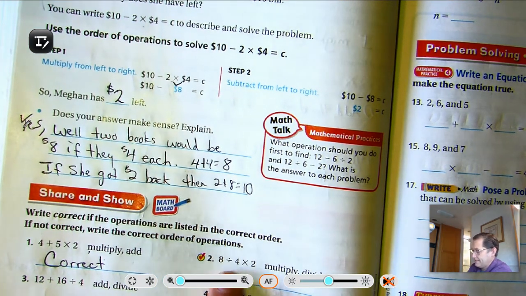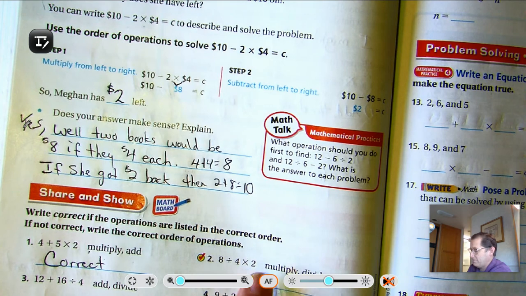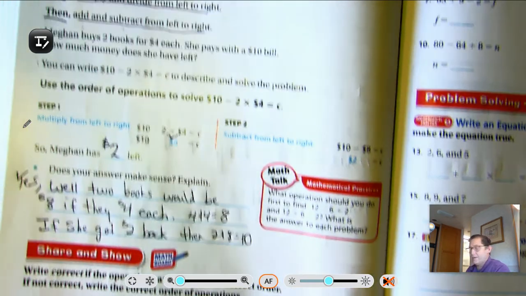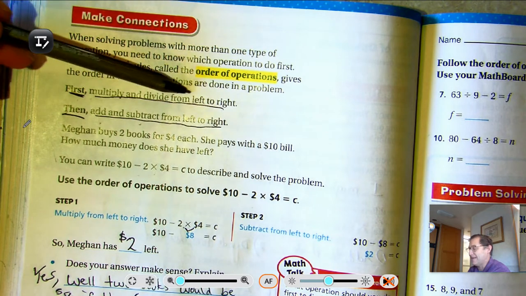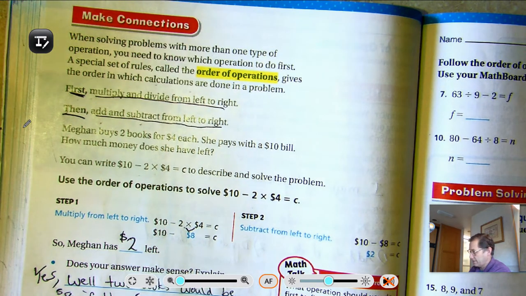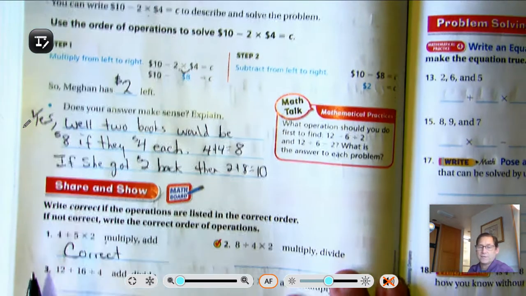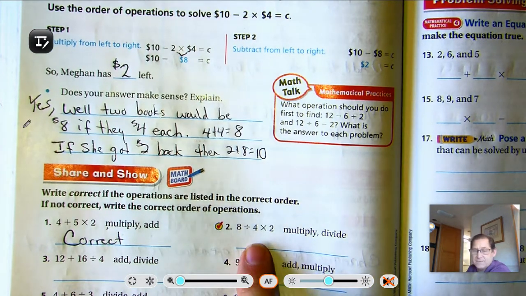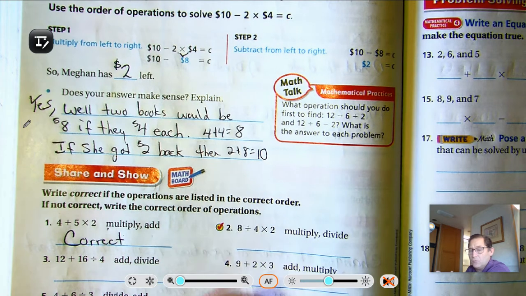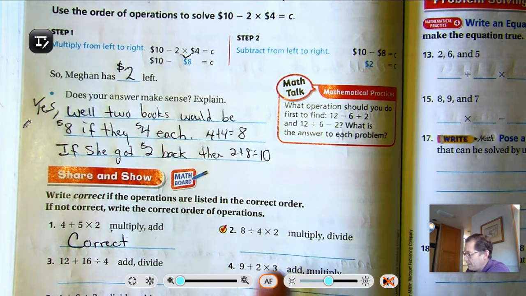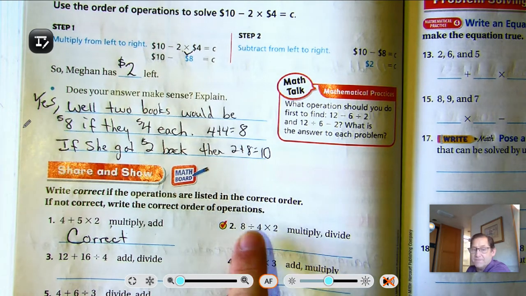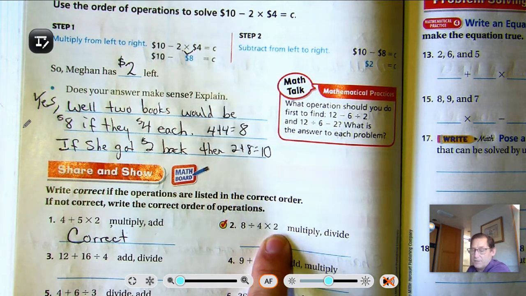Number 2. 8 divide by 4 times 2. Well, okay, so here, first thing was multiply and divide left to right. In our problem here, we only have multiplication and division. So if that's all I have, I go left to right. Well, if I'm going left to right, then I would divide first, then multiply.